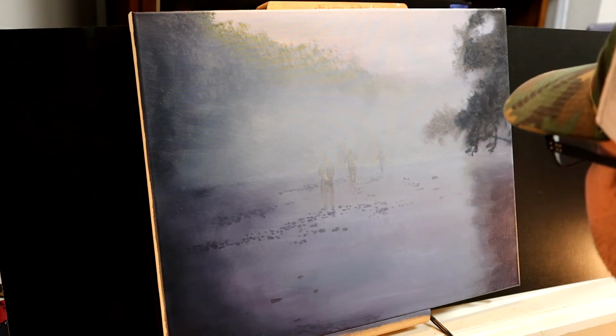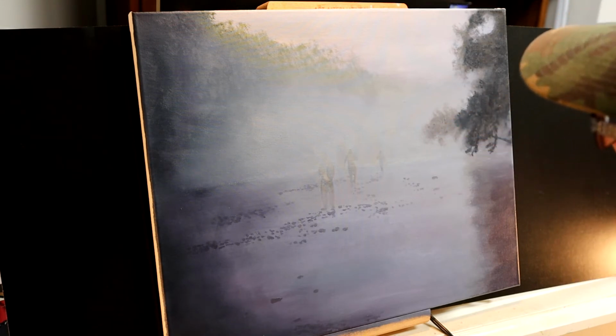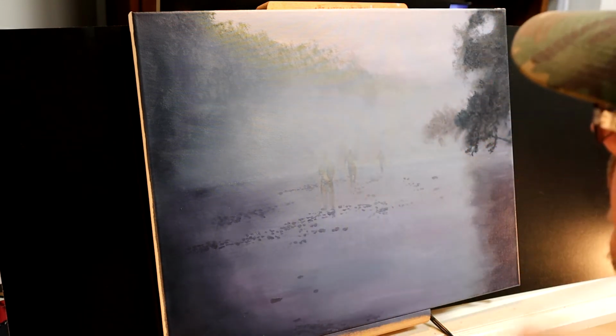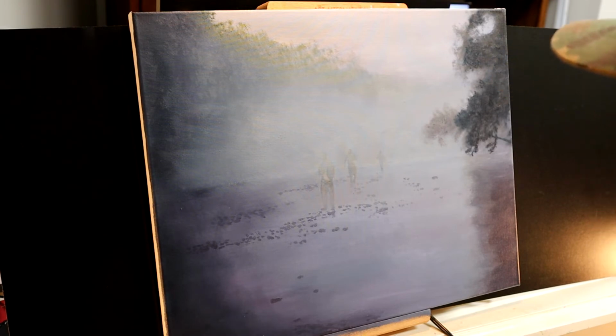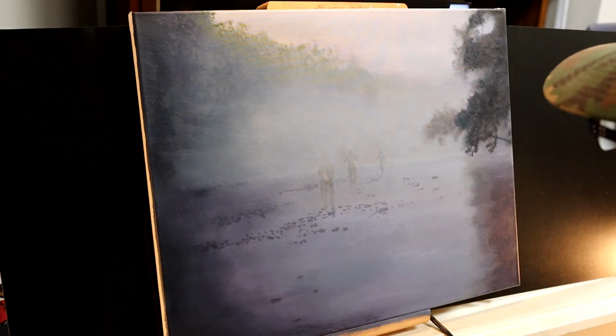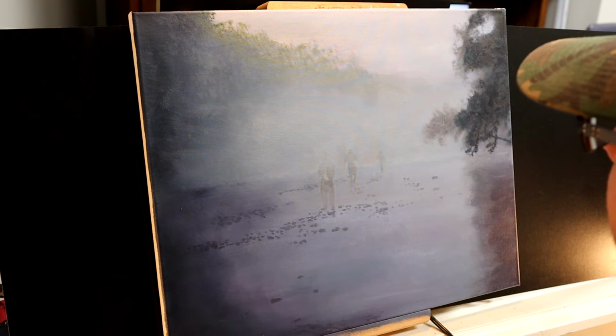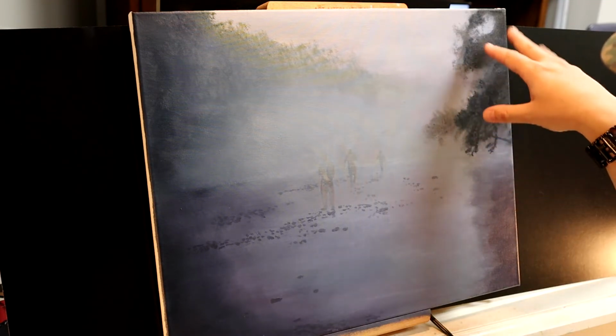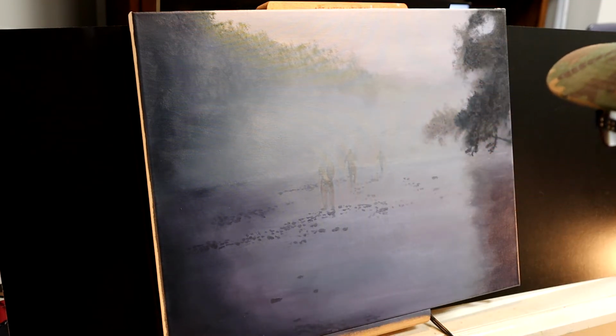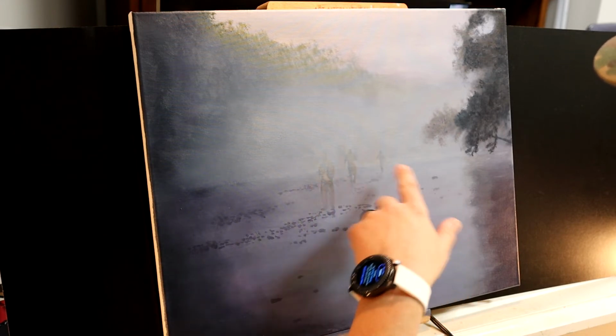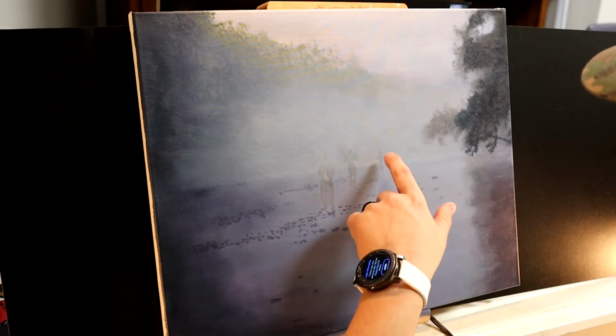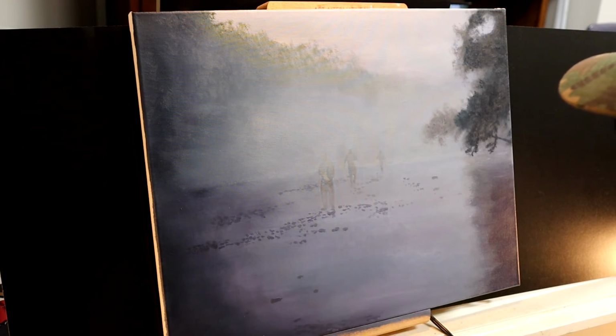Okay, so for now, I think I am pretty happy with everything above the waterline, so to speak. I like the way that the sky and the fog in the distance and this tree that's hanging over here are looking now. So I'm going to move on now to the three guys that are walking into the picture here.